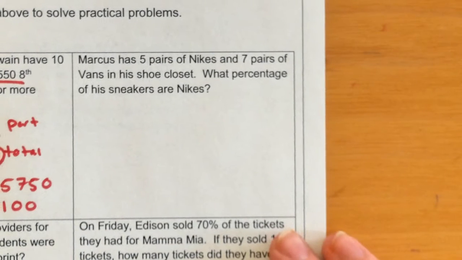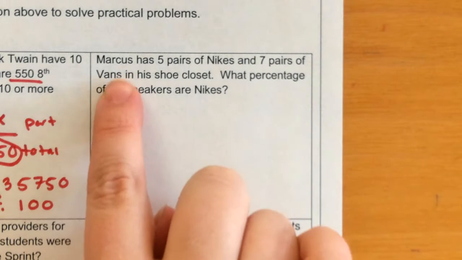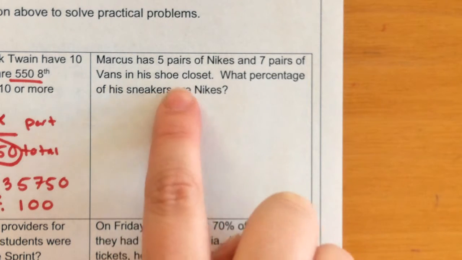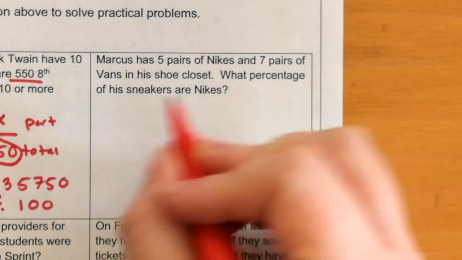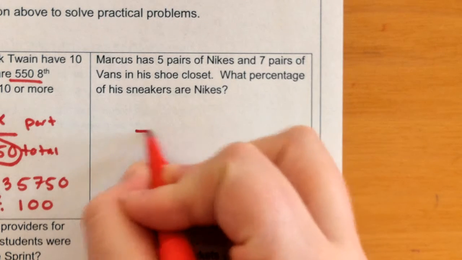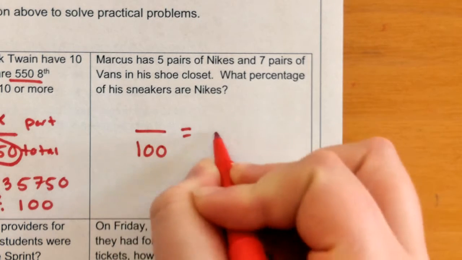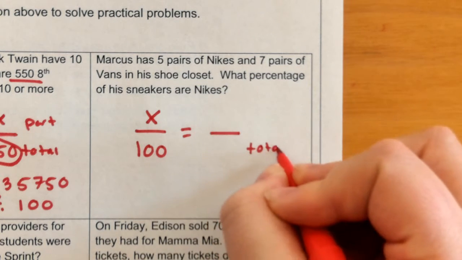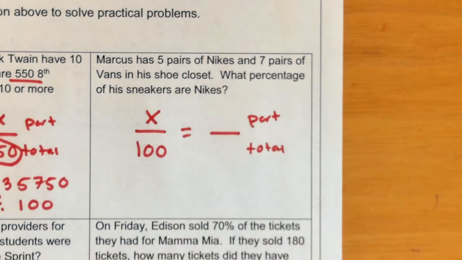Okay. If we look at it over here, this one's a little bit different. It says Marcus has 5 pairs of Nikes and 7 pairs of Vans in his shoe closet. What percentage of his sneakers are Nikes? Well, we know that the percentage is out of 100, but what we don't know is what percentage. They didn't give us that. So what we need to figure out is what's our total, what's our part.